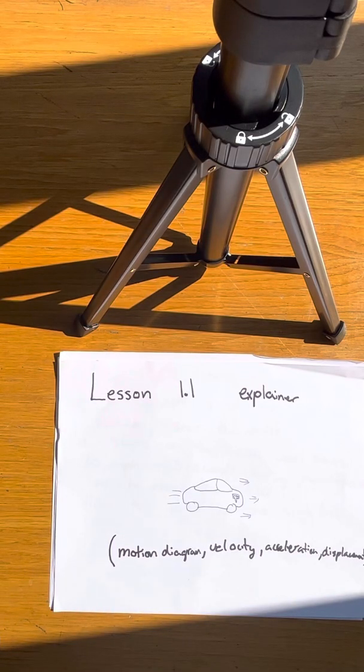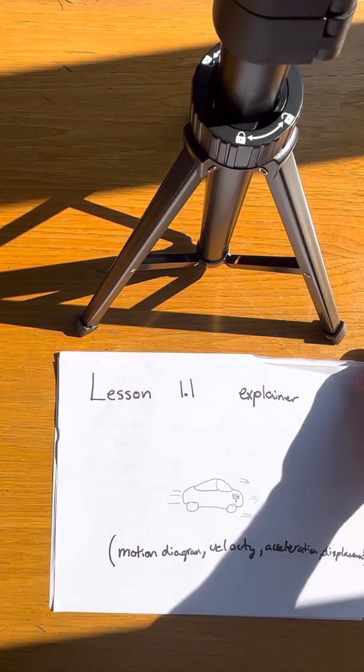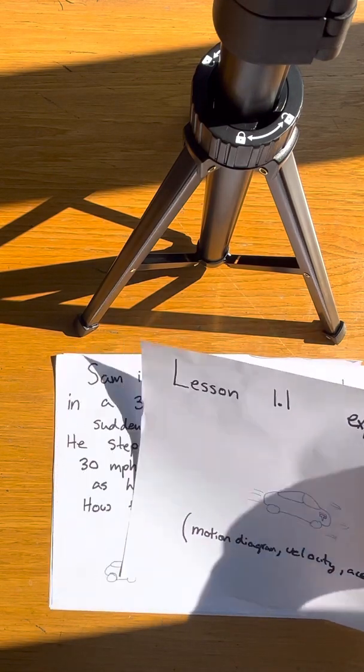Hello, this is the lesson 1.1 explainer, and we're going to be going over motion diagram, velocity, acceleration, and displacement.